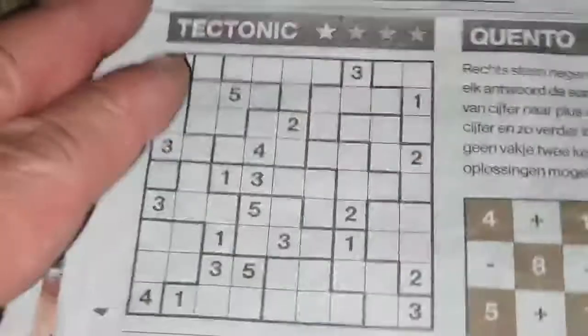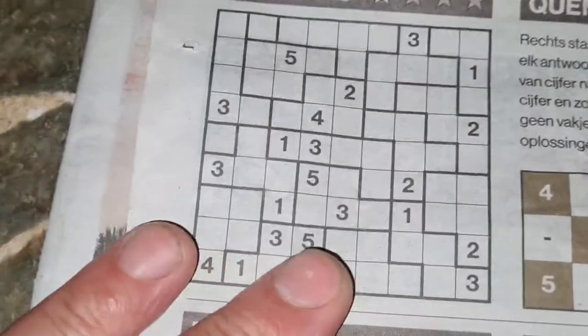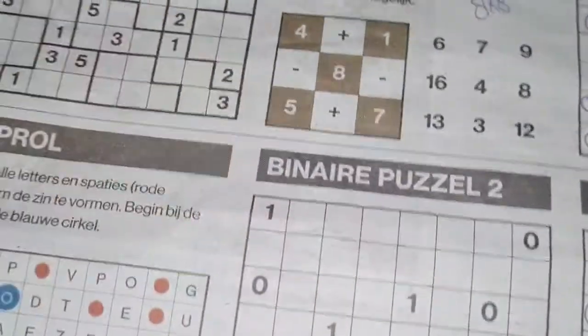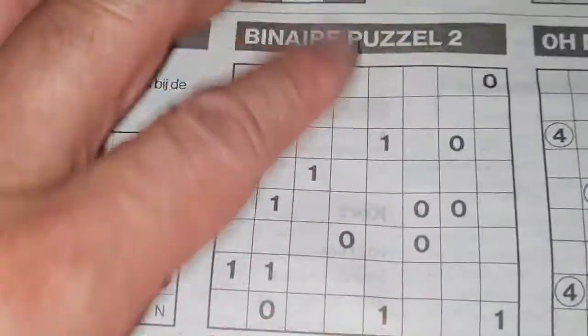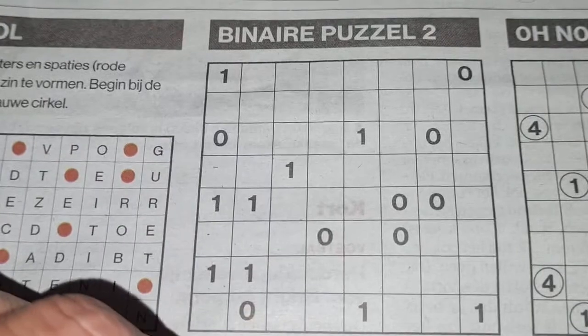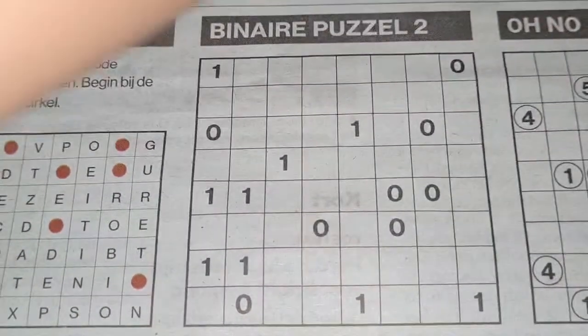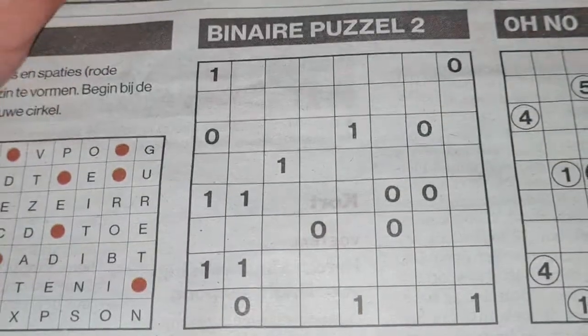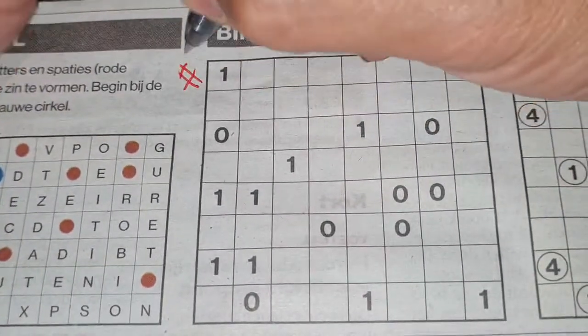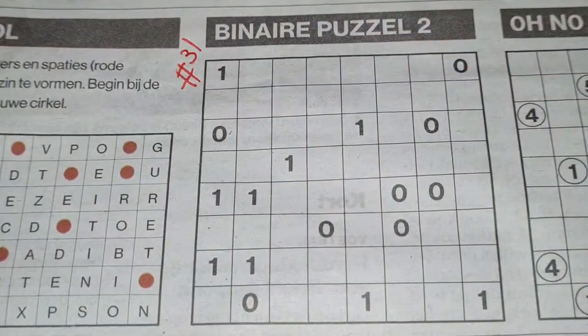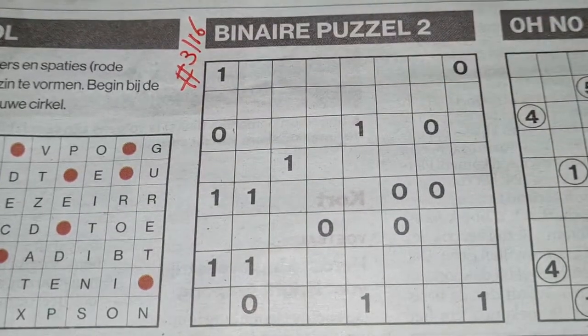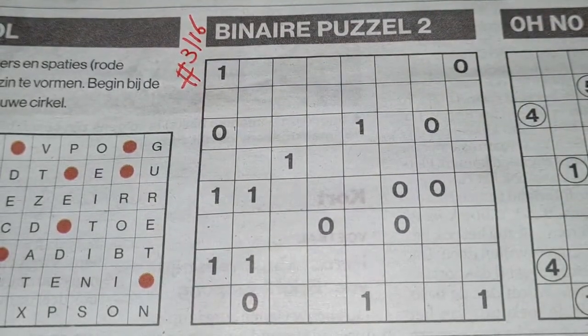So I've decided to solve this edition of Tuesday. The binary puzzle. Binary puzzle number 2. And this one will be a number. Let me see which number it will be. 3116. Oh, alright. 3116.